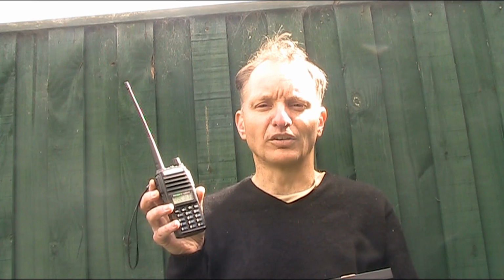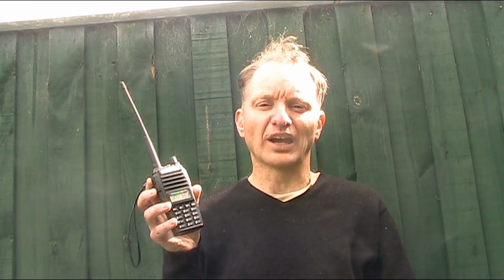So the main thing is to make sure that you've got the repeaters, which are basically transmitters on hilltops that retransmit signals over a much wider area. That's where a lot of the activity is, and you put them in as memory channels and you set the radio to scan, and when there's activity it will stop on a busy frequency and you'll hear the conversation.